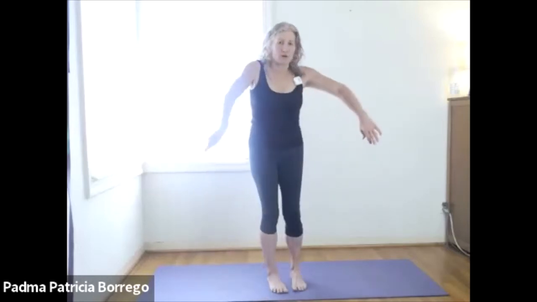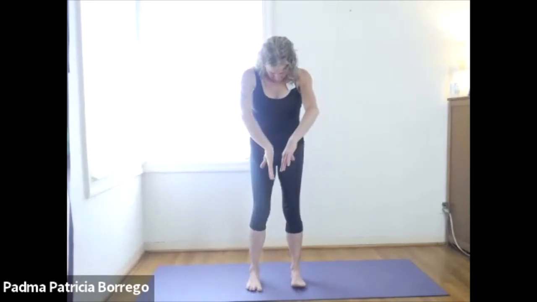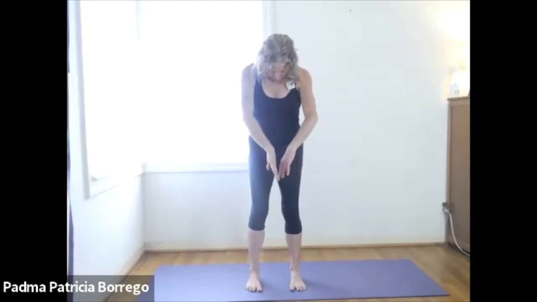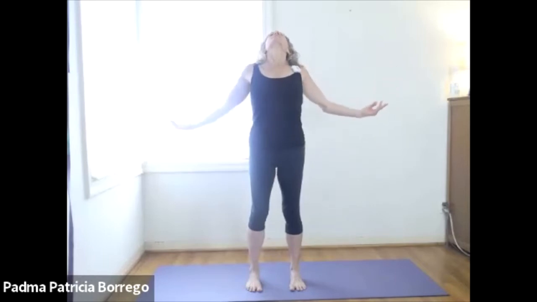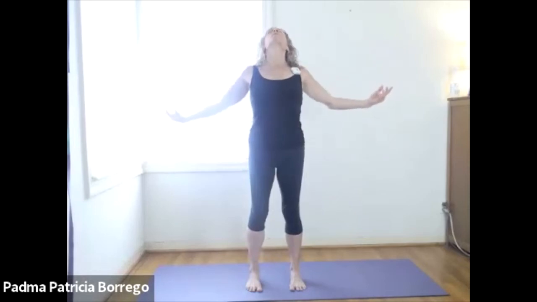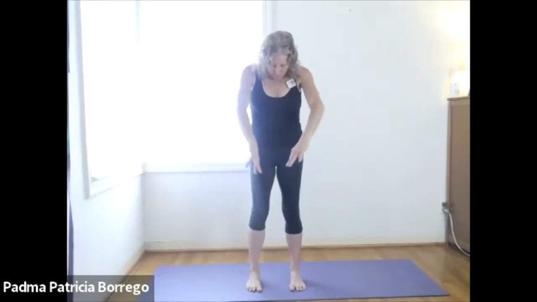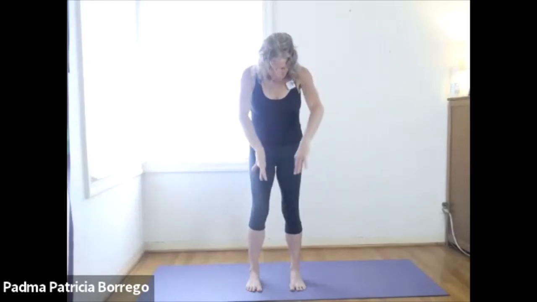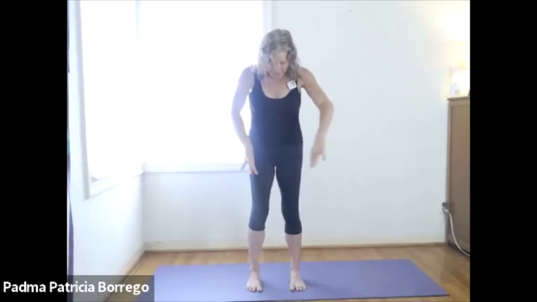Let's actually add more arm movement. So internally rotate the arms, back of the hands towards each other as you let the head drop forward. And then externally rotate, take the arms open as the head comes up. Internally rotate and externally rotate, feeling the breath. Move with the movement, by pressing the breath out as you flex.